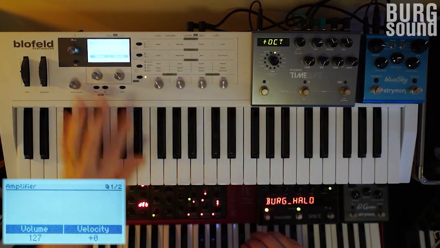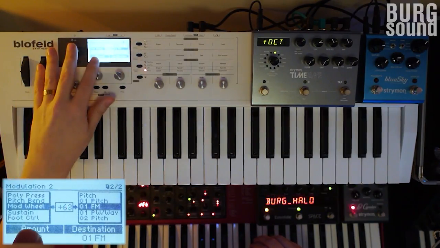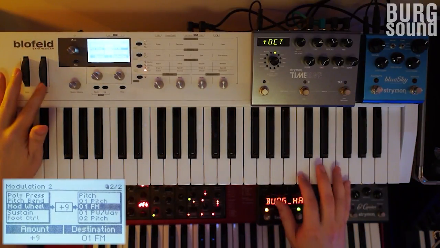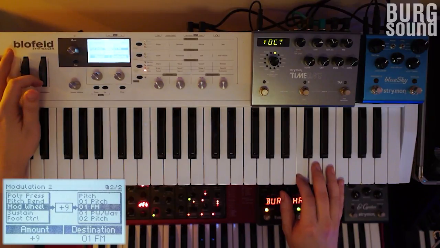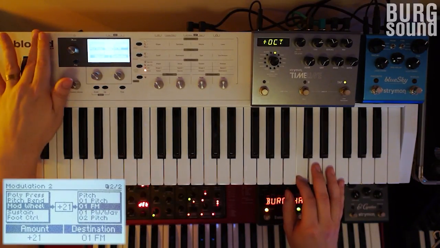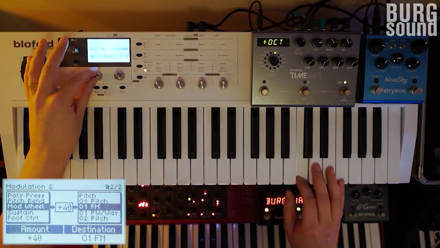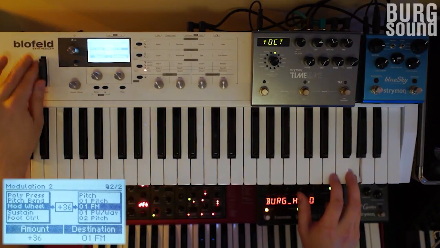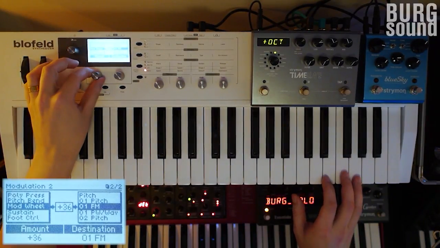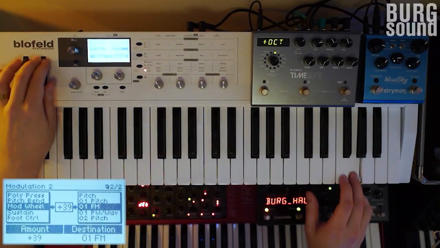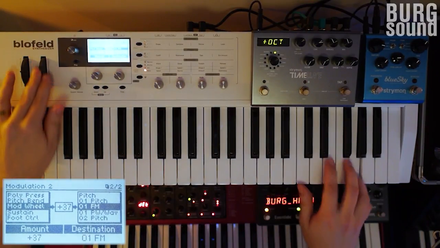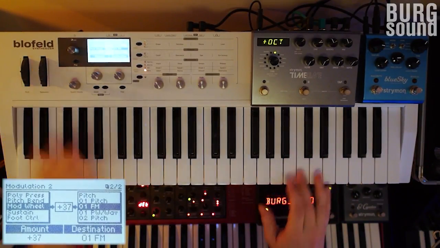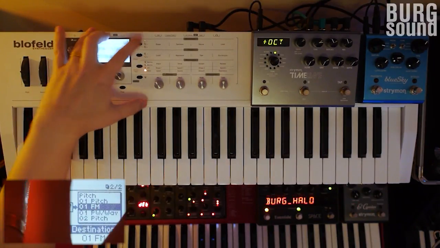Okay, so second, I also want to add some modulation to the pitch, and by doing that I need to go back to the matrix, and what I want to do here is to add frequency modulation to it. Subtle, it needs to be really subtle. That's too much. Okay.